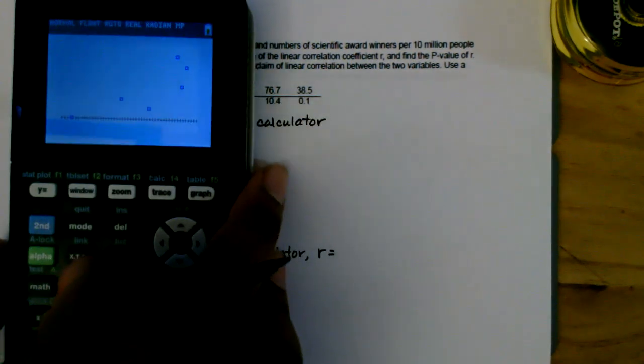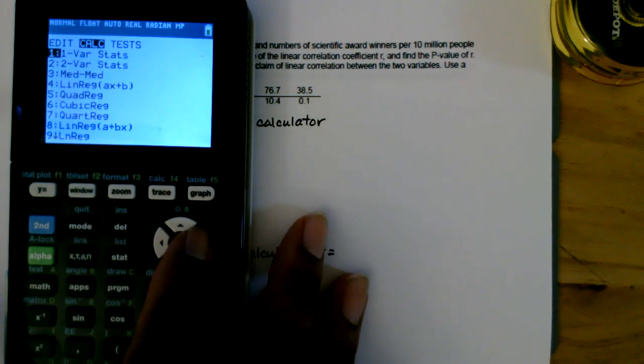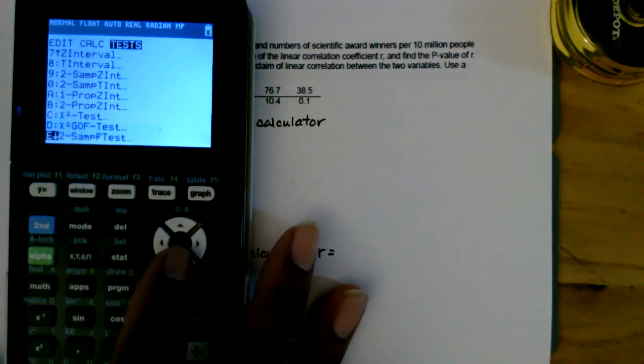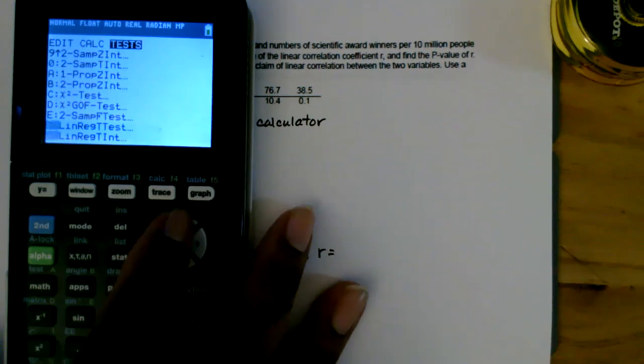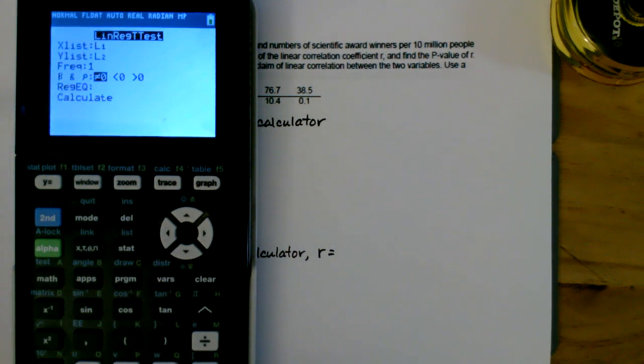All right, so to do that, I'm going to press the stat key, use my right arrow key to highlight tests, go all the way down to LinRegTTest, and then press enter.